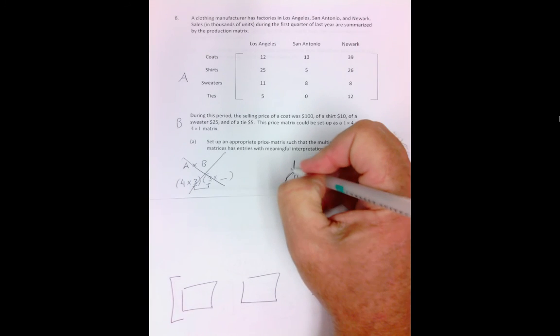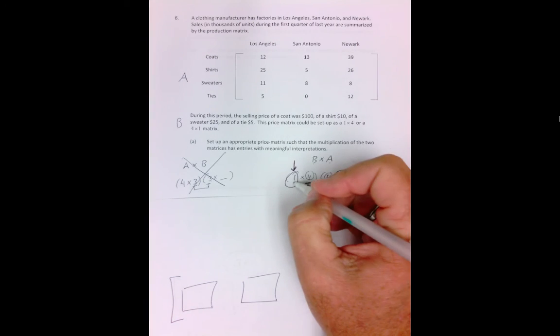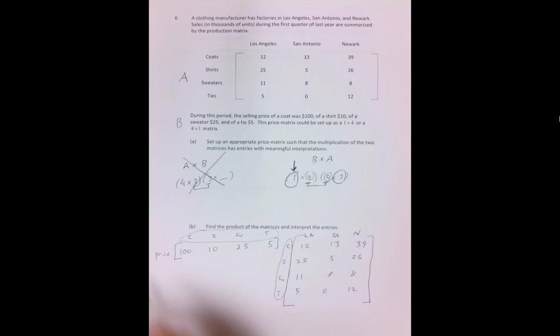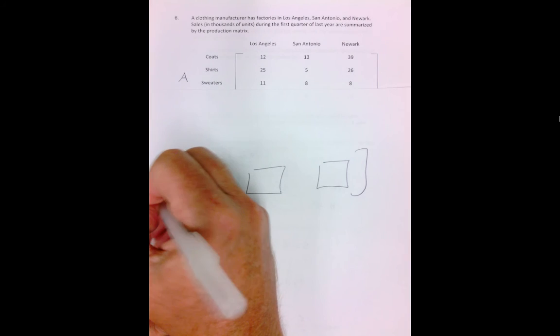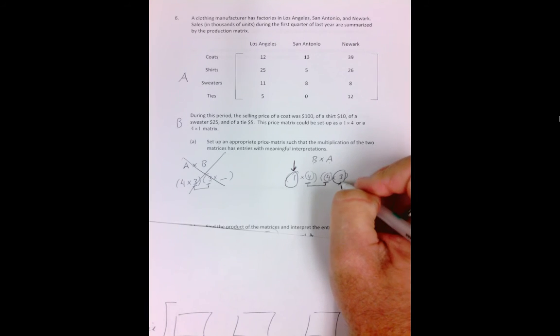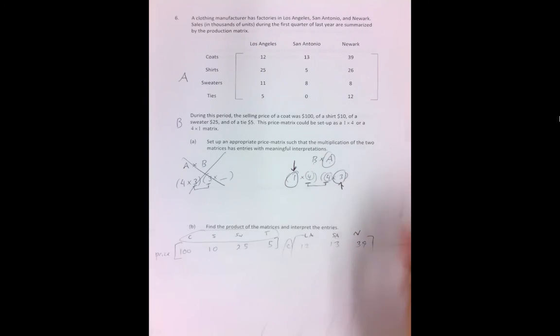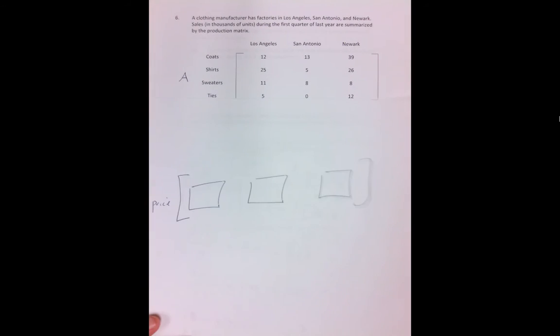The meaning of the row is going to come from my B matrix, which is the price. The meaning of the column, the 3, is going to come from my second matrix, which will be LA, San Antonio, and New York.